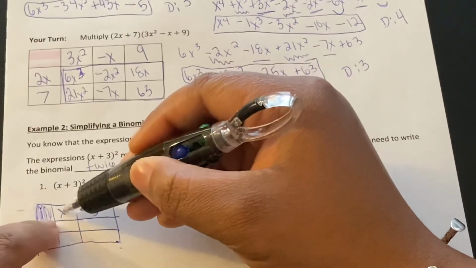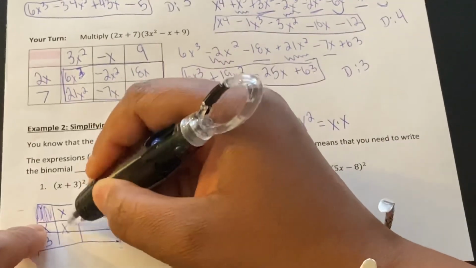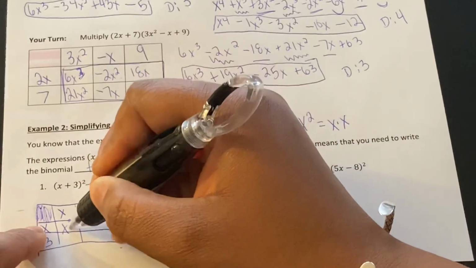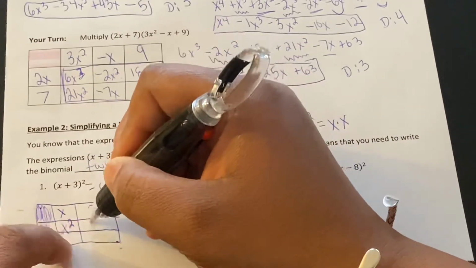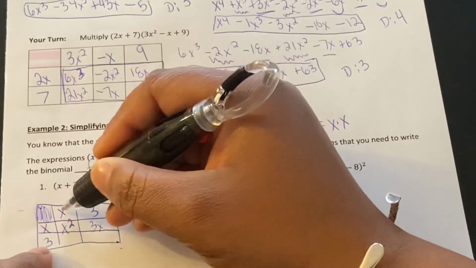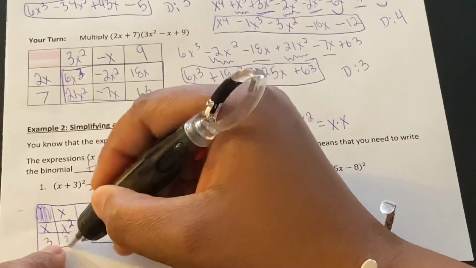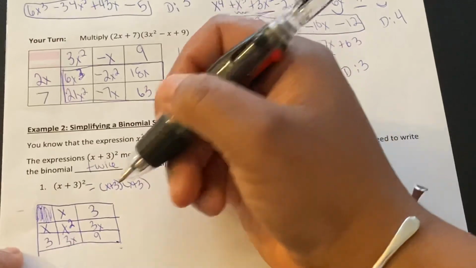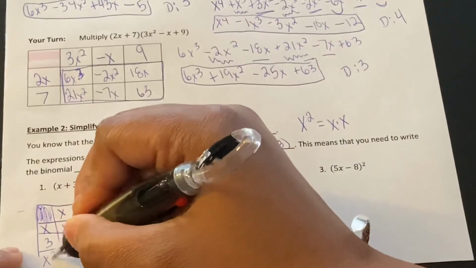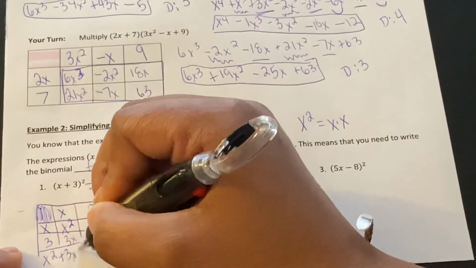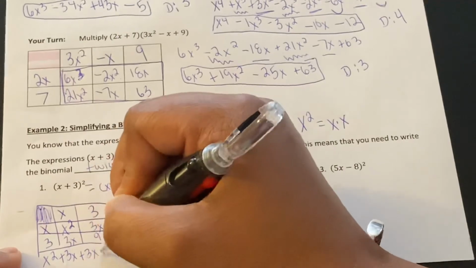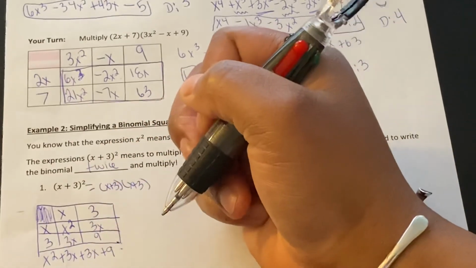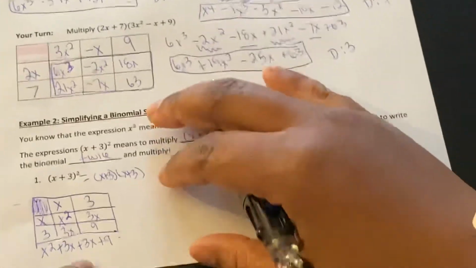So x times x is x squared. x times 3 is 3x. x times 3 is 3x. And then 3 times 3 is 9. So that gives me x squared plus 3x plus 3x plus 9. Doing the same thing we've been doing so far.